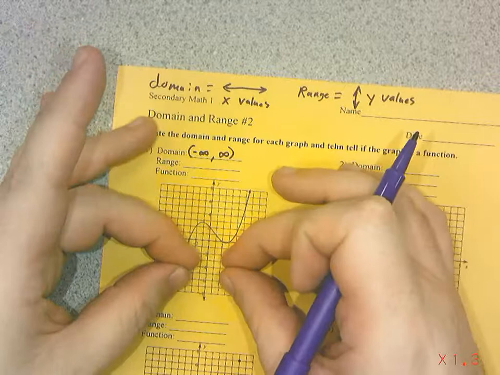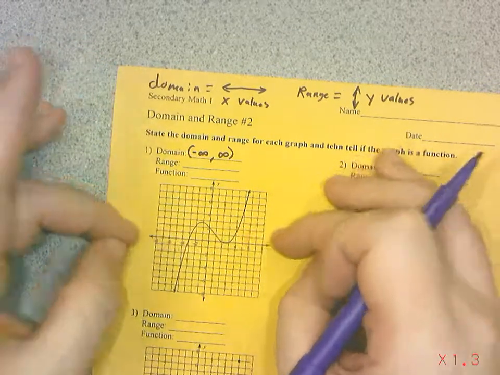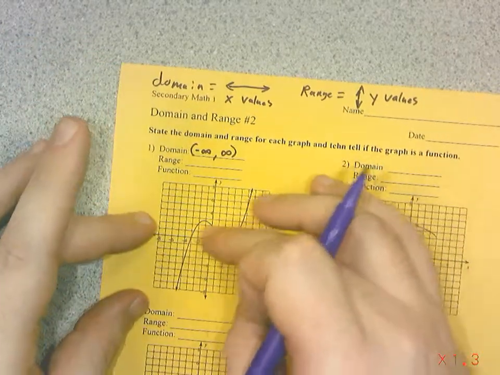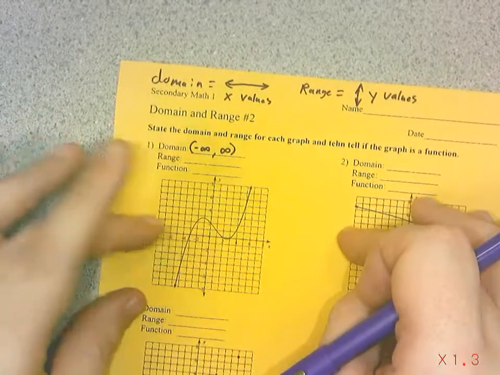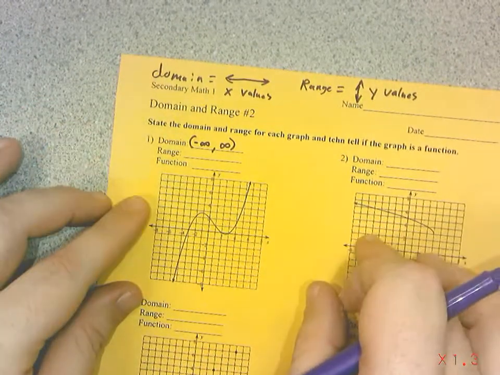Another way you can think about it is if I were to squish this down to the x-axis, I'd basically just have a horizontal line going forever to the left and forever to the right. All the y values gone, that's what my x values are doing, right? Forever to the left, forever to the right.